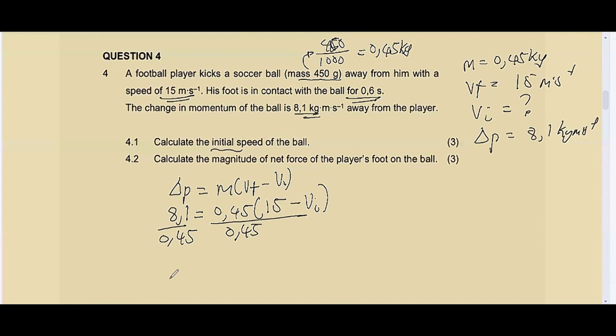If you say 8.1 divided by 0.45, that's 18. Then you have 18 equals 15 minus V initial. Now what you can do is take this over to the side. So VI equals 15 minus 18. So your VI will be equal to negative 3 meters per second.